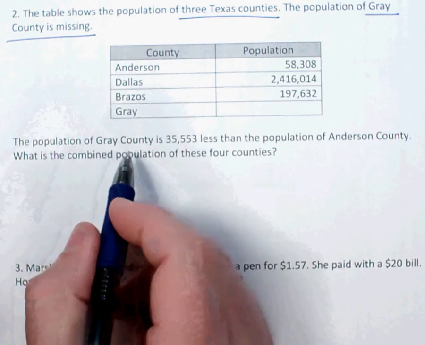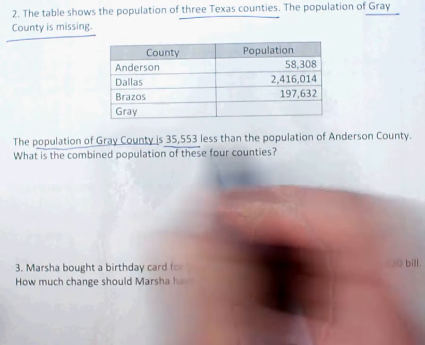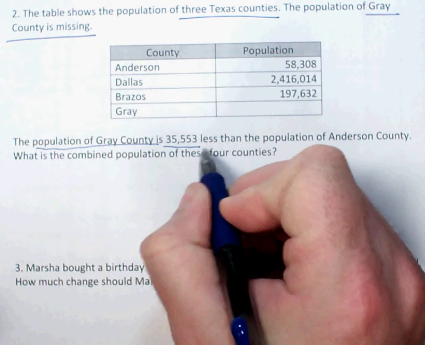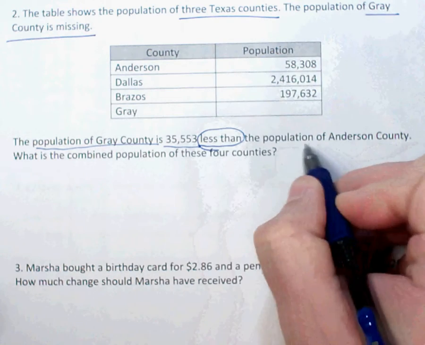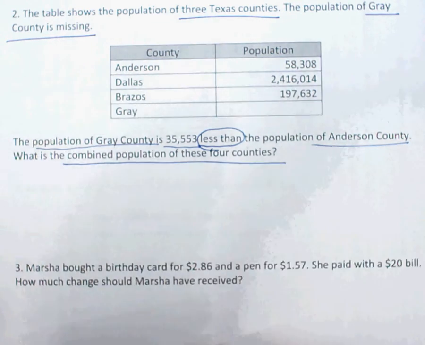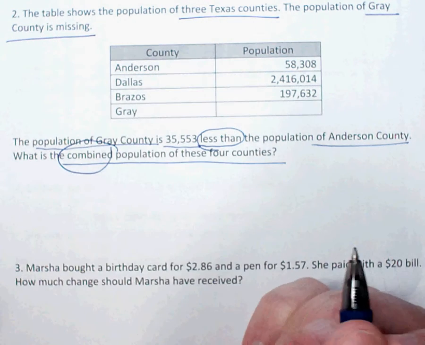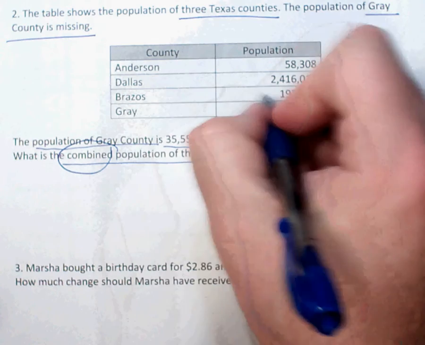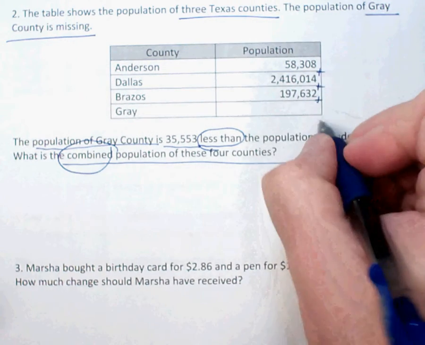The population of Gray County is 35,553 less than the population of Anderson County. What is the combined population of these 4 counties? So this combined of the 4 counties means at some point I've got to add all of these counties up to get a final answer.